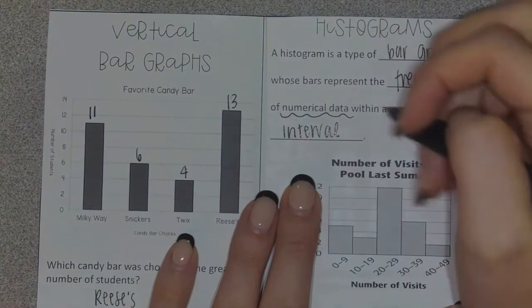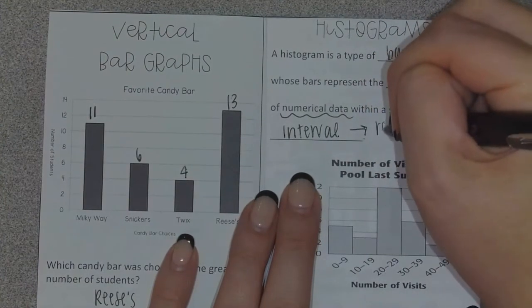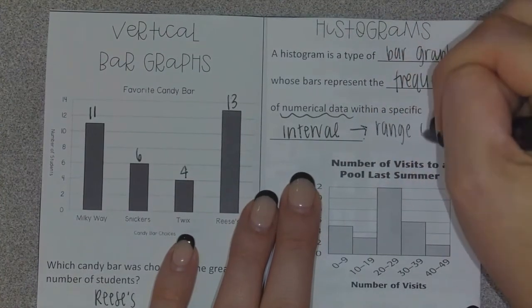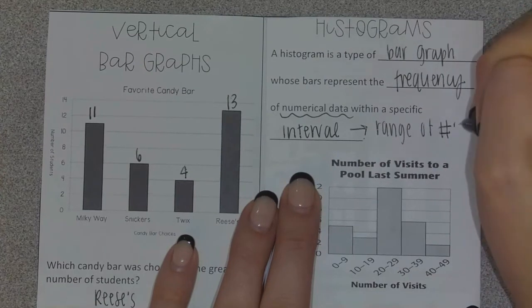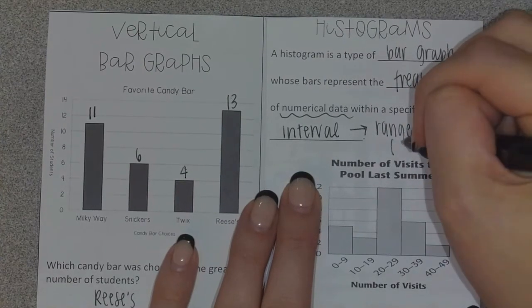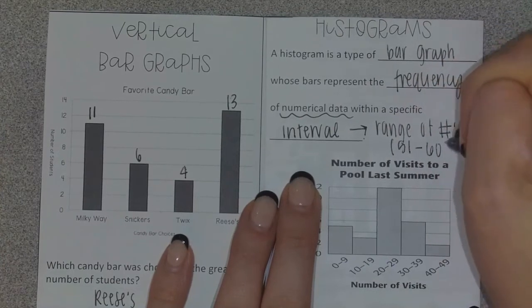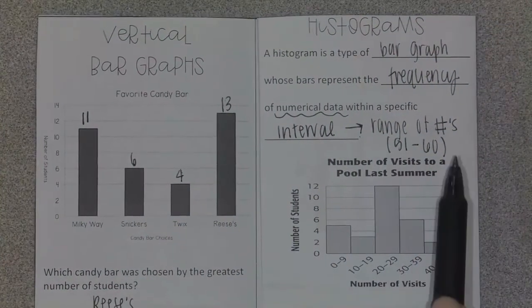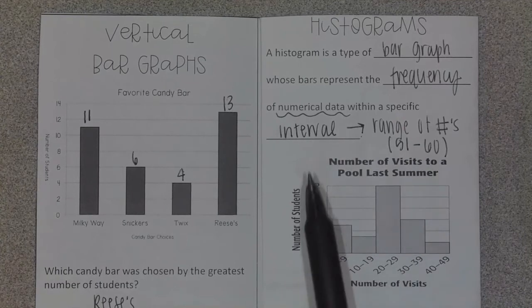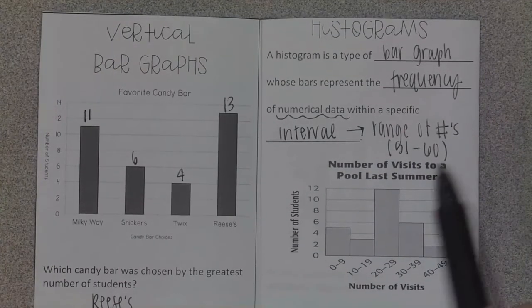And let's talk about that word interval. Interval means a range of numbers. So for example, I could have an interval of the numbers 51 through 60. Okay, looking at all of the values between 51 and 60. So again, an interval is just a range of numbers.